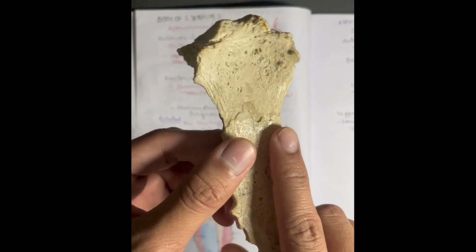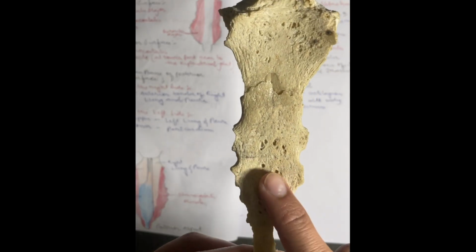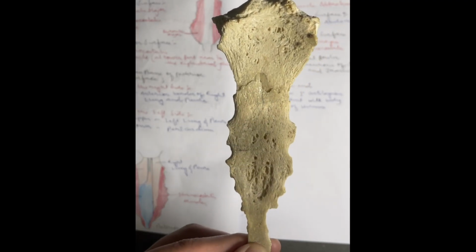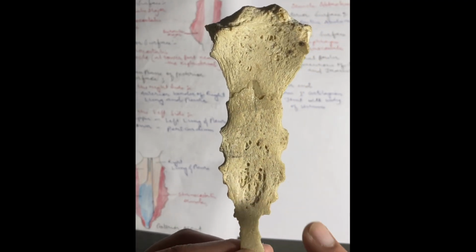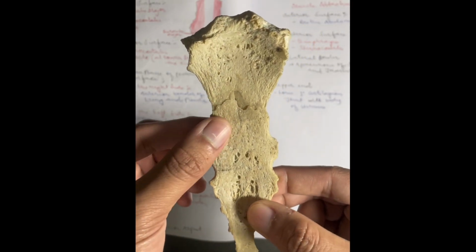Now come to the posterior surface of the body of the sternum. On the posterior surface, the muscle attachment is the sternocostalis muscle. There is only one muscle attached here, the sternocostalis muscle, on its lateral side.